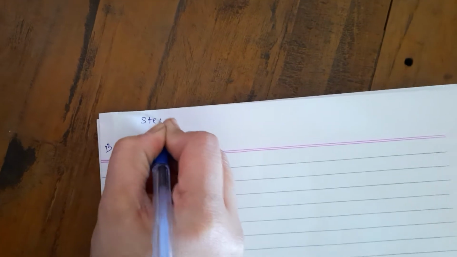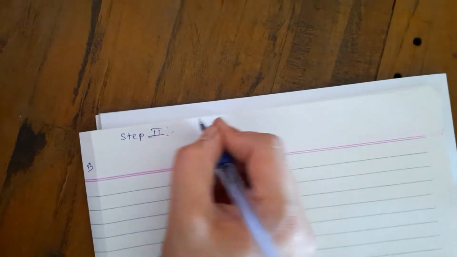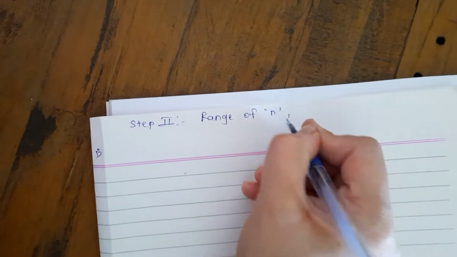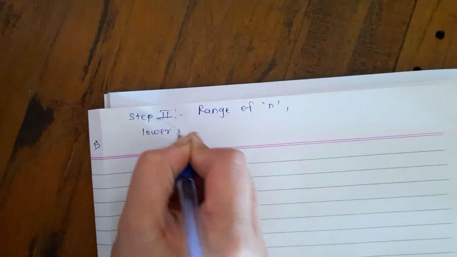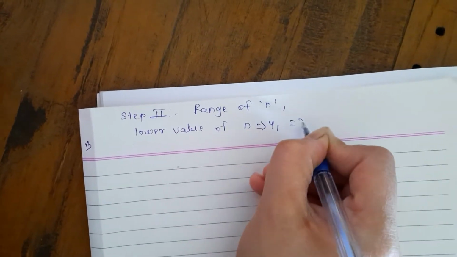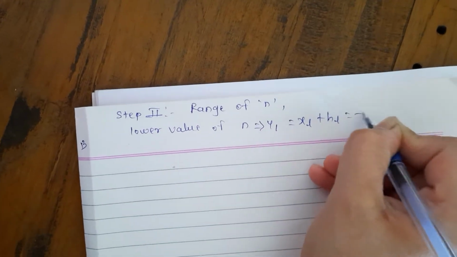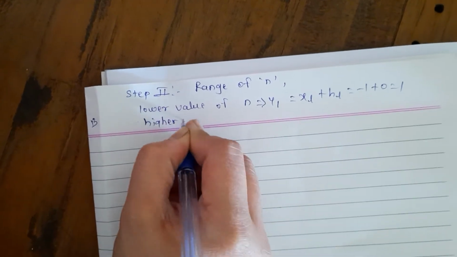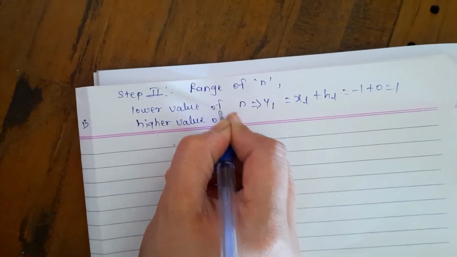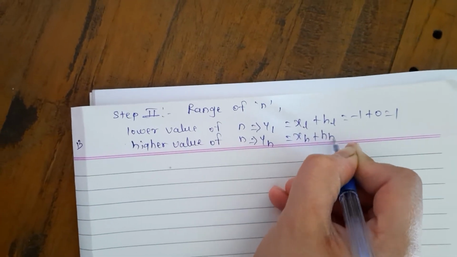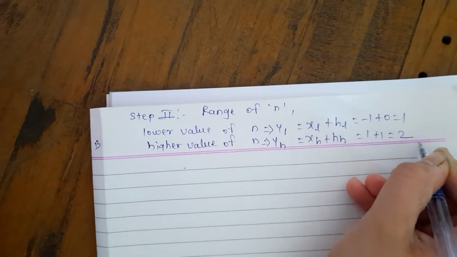Next, step 2. Now the range of n we have to calculate. The lower value of n is n_l equal to x_l plus h_l, so it is minus 1 plus 0, which is minus 1, and the higher value of n is n_h equal to x_h plus h_h, which is 1 plus 1, it is 2.